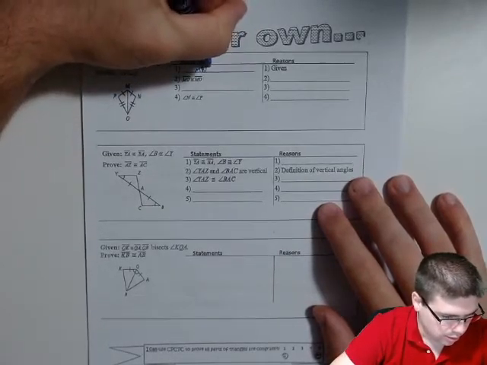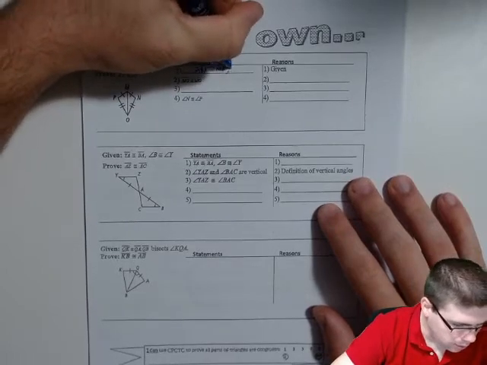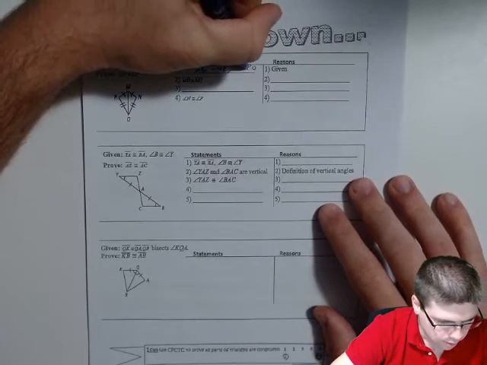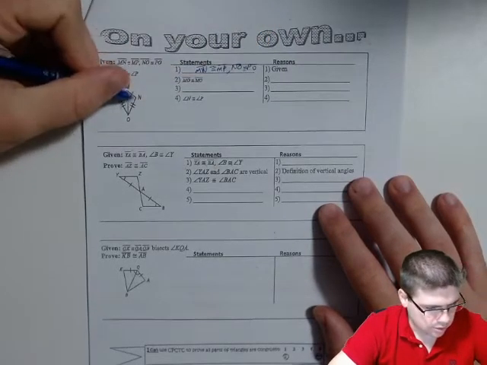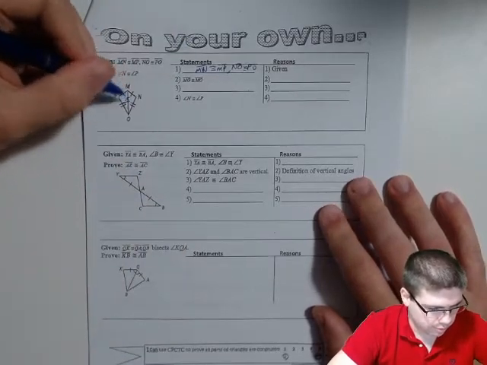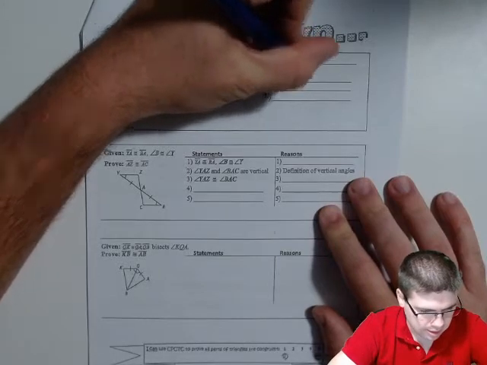MN is congruent to MP, and NO is congruent to PO. NO congruent to PO, and that's what we've got already marked there. We can say MO is congruent to itself. That is the reflexive property.